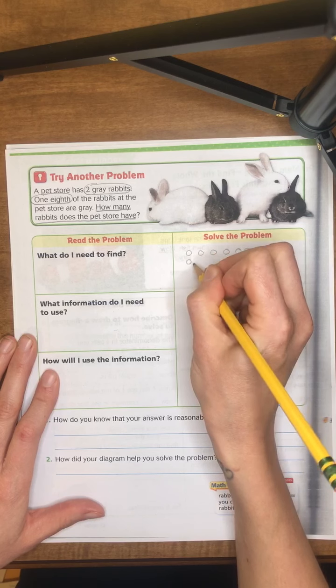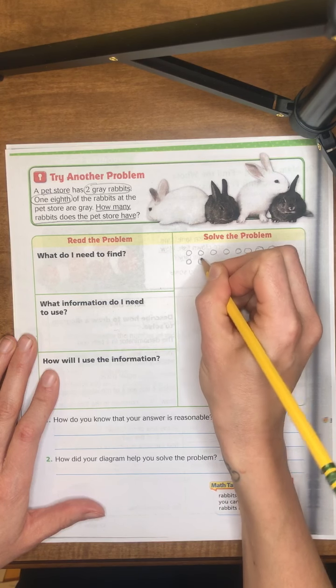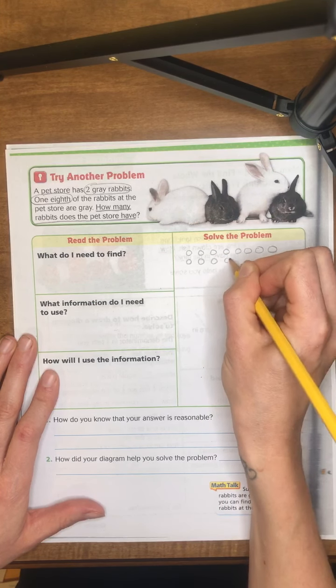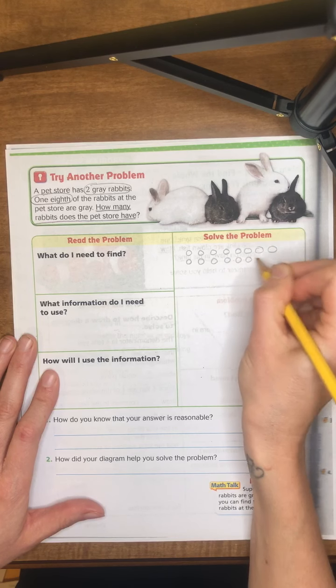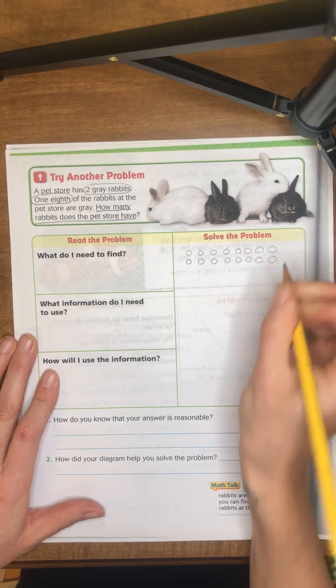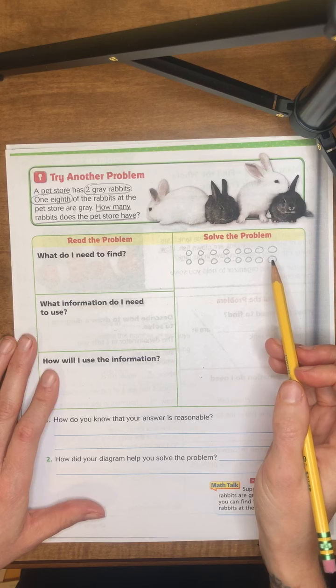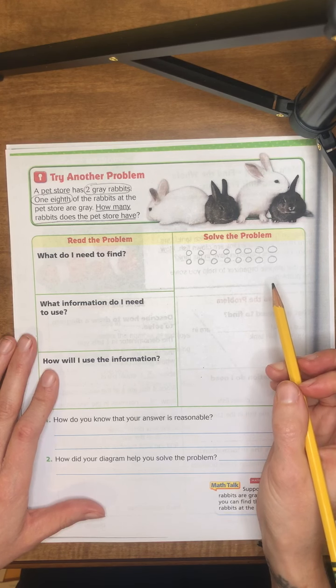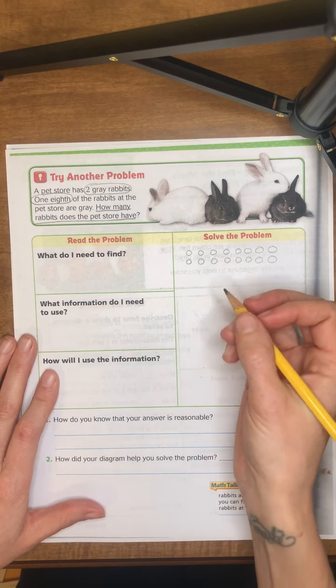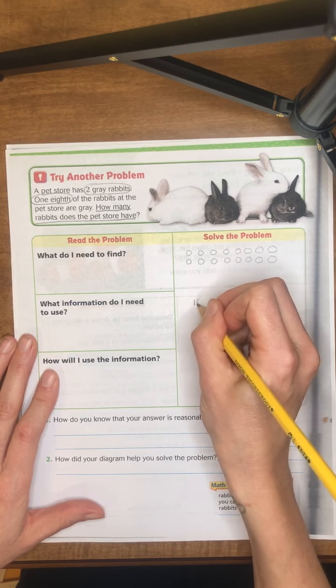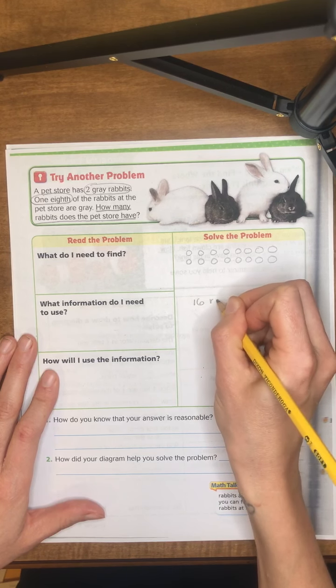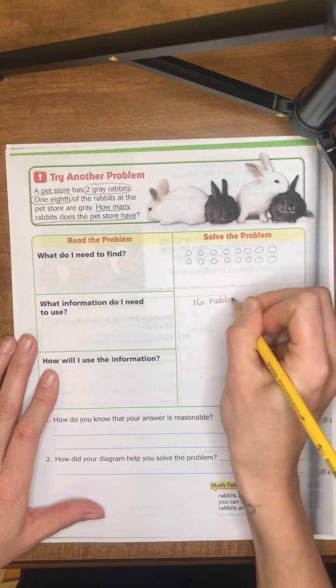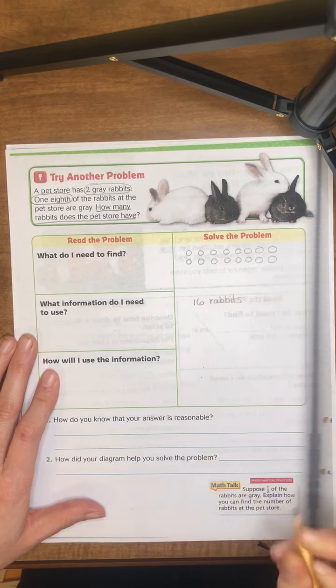So therefore this would be our one group, and each of the other groups needs that same amount. So therefore we would just have 2 times 8. So there would be 16 rabbits at the pet store.